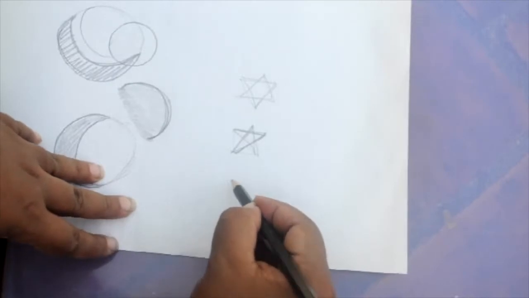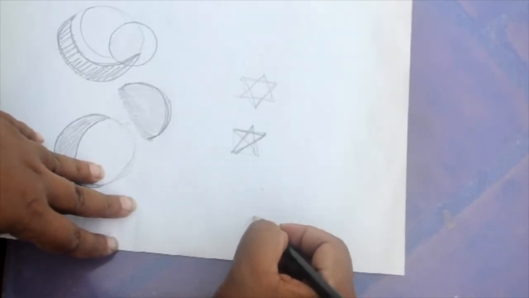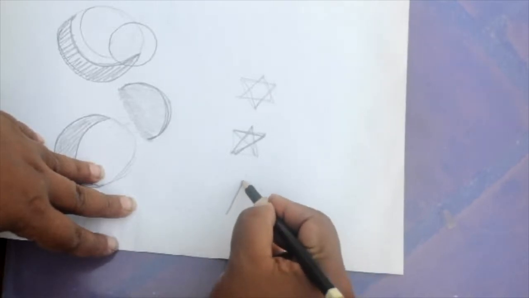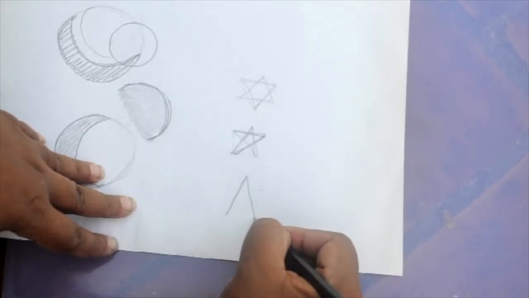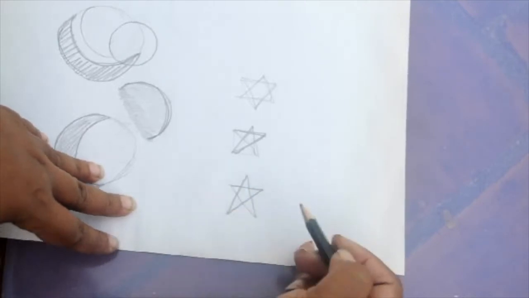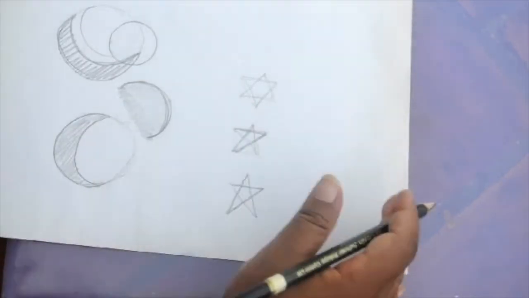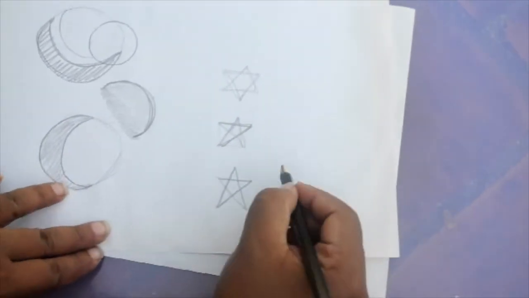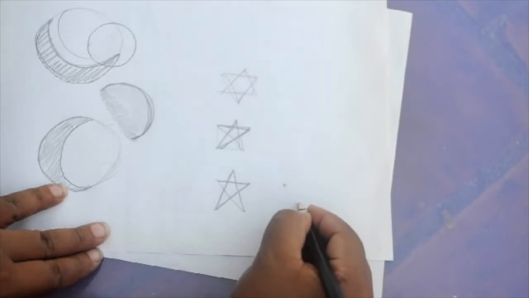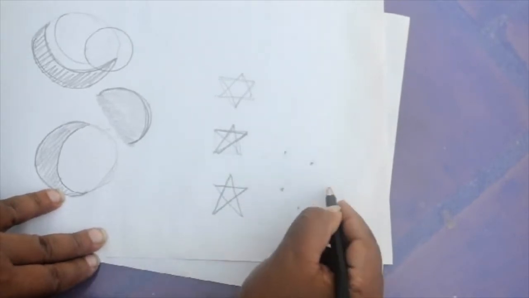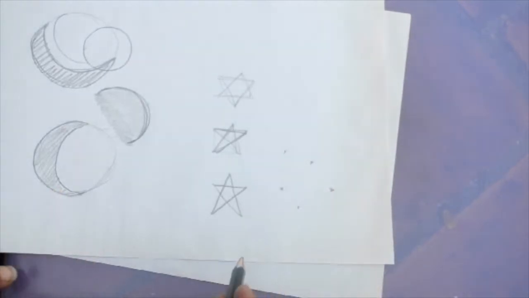Or you can just make 1, 2, 3, 4 and 5, like we do with a hexagon, and then 1, 2, 3, 4, 5. When you draw the night sky, you won't be making stars like these. You'll just be making dots like these to represent the stars.